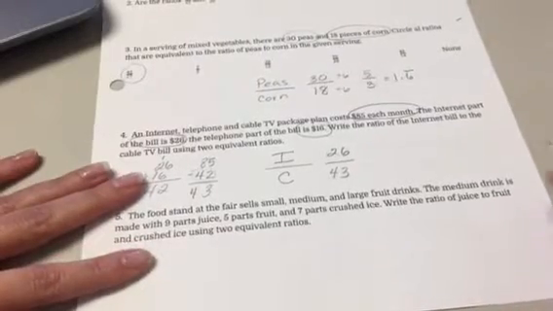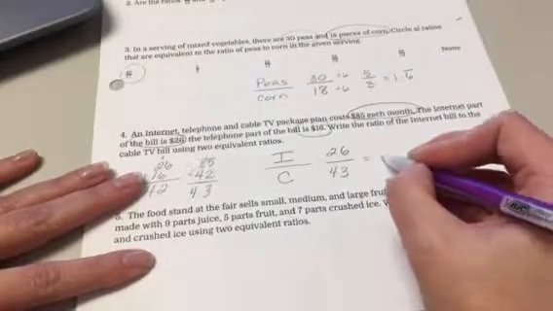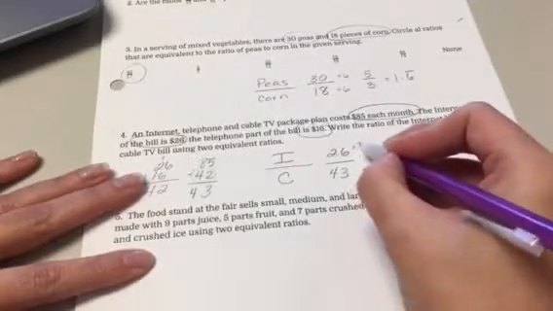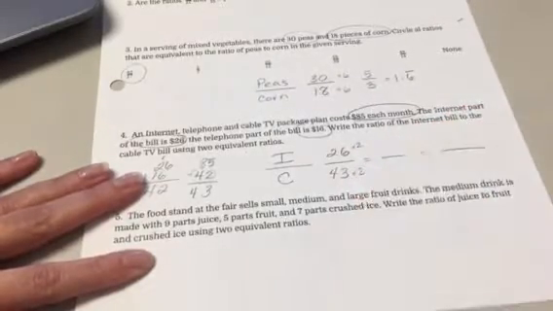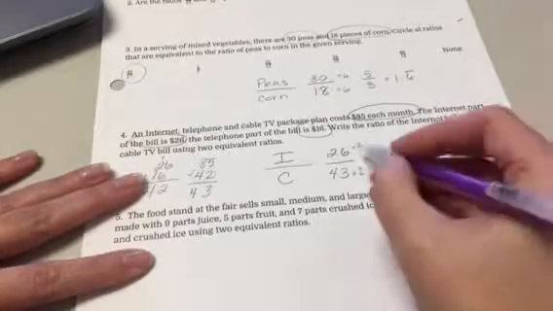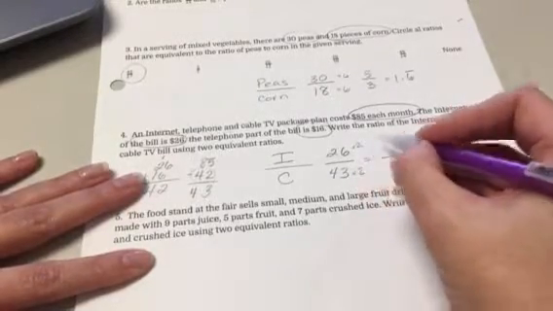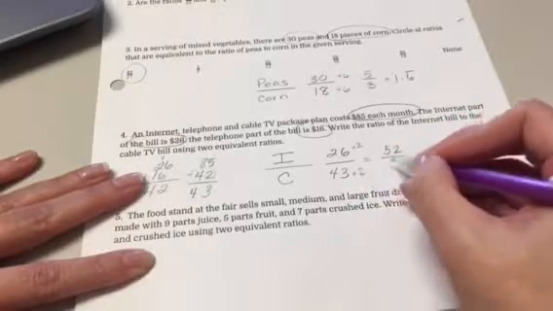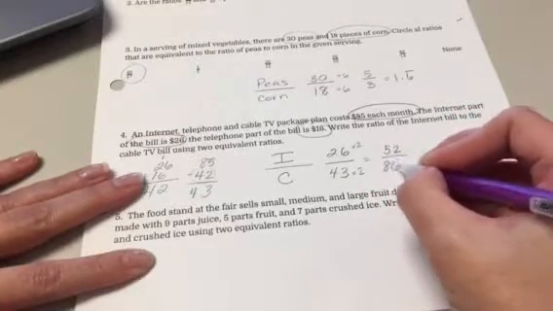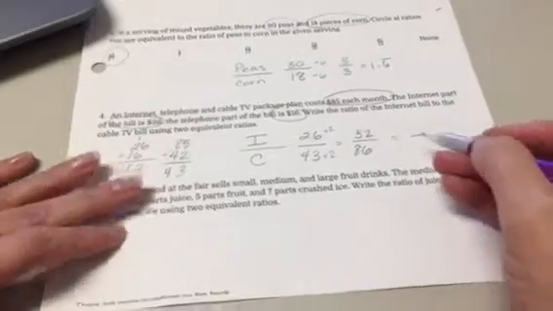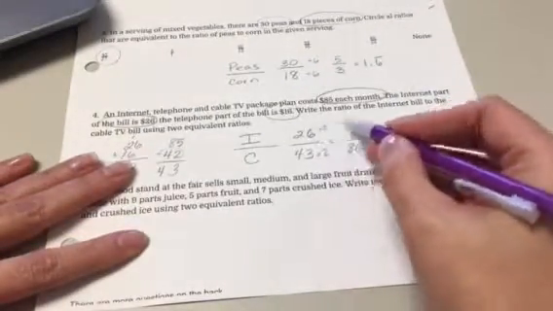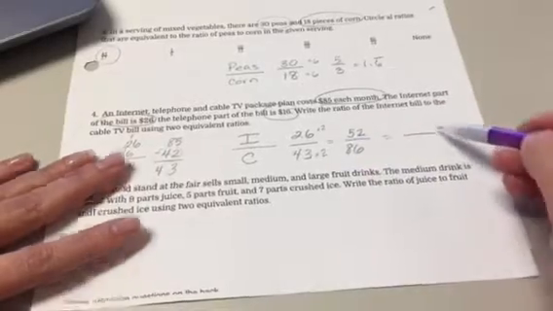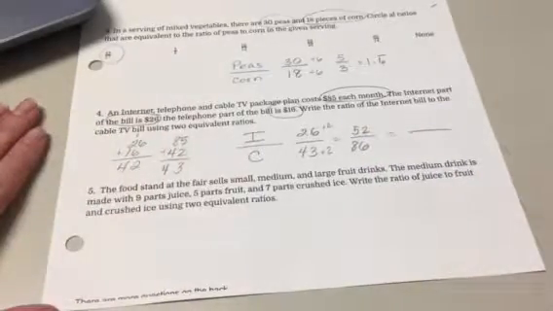Now they want you to make two equivalent fractions. You can do that by multiplying the top and the bottom by the same number. So if I did that, 26 times 2 would be 52. 43 times 2 would be 86. So I'll leave the next one for you. You could multiply by 3 or divide by a certain number to get another equivalent fraction.